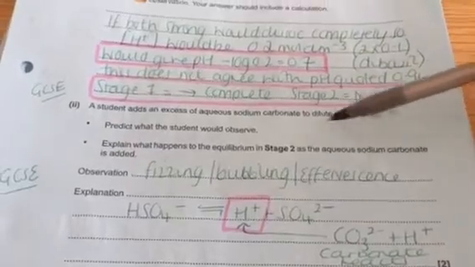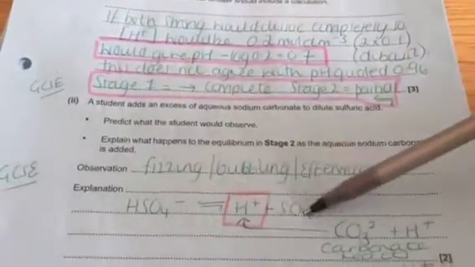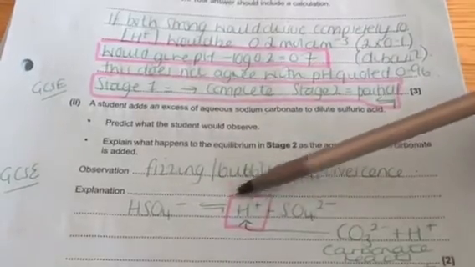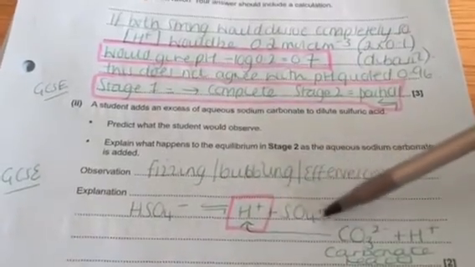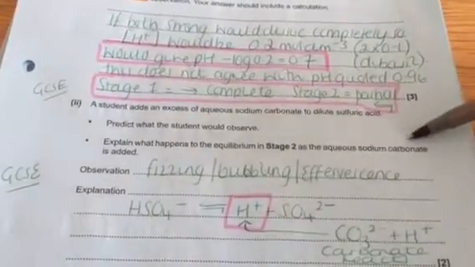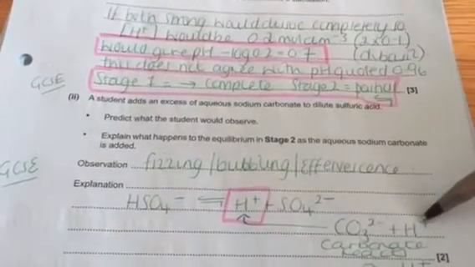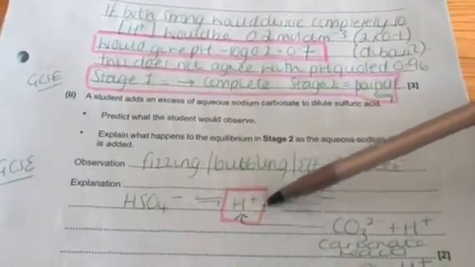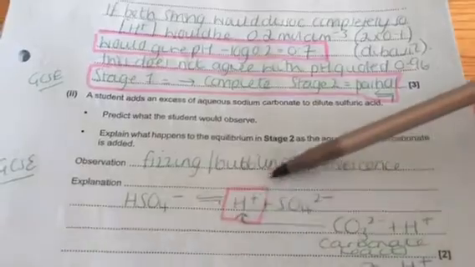Now we're looking at stage 2. So this is the equation to represent stage 2. HSO4- is dissociating to release the H+ ions and the SO4 2- ion. Now the carbonate that we add from the aqueous sodium carbonate is going to react with the hydrogen ions. So effectively what the carbonate ion is doing is removing hydrogen ions.